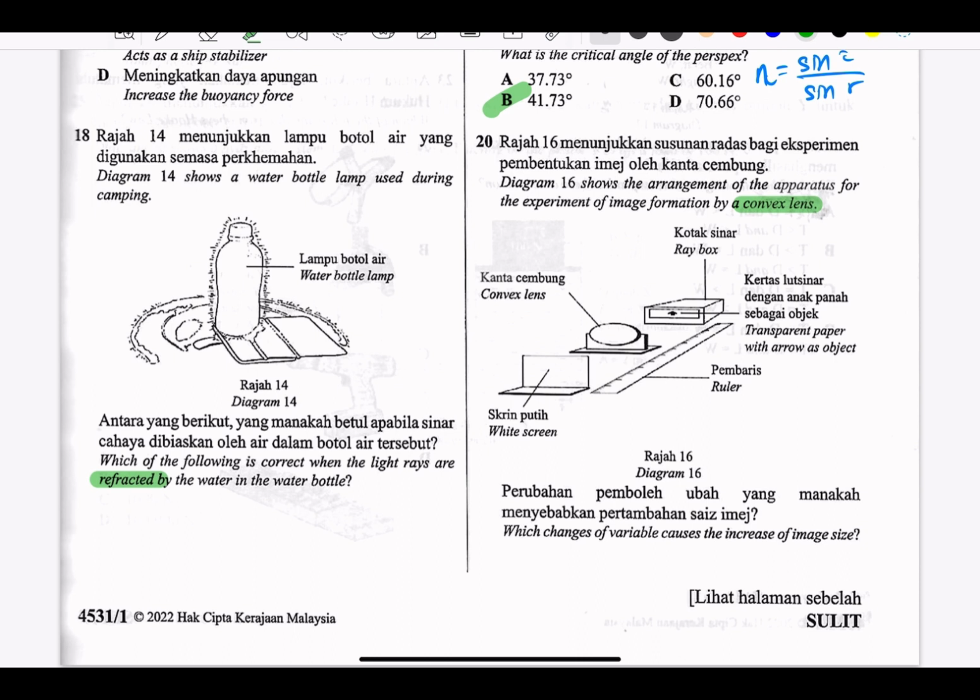The diagram shows the arrangement of the apparatus for the experiment of image formation by a convex lens. Okay, now we have a convex lens. Which change of variable causes the image to increase? So have a look at diagram 16. There's a white screen, so a real image will be formed.